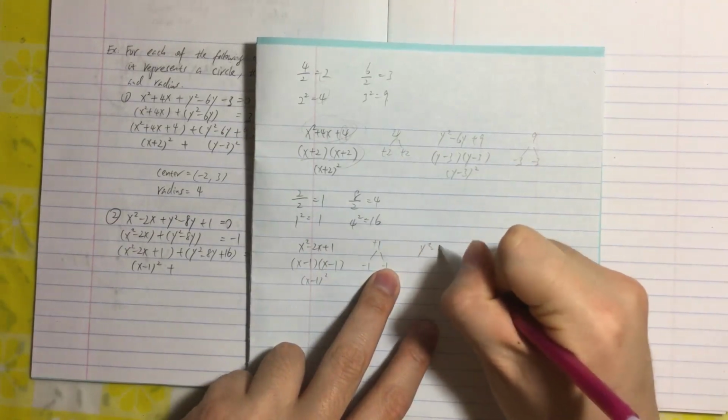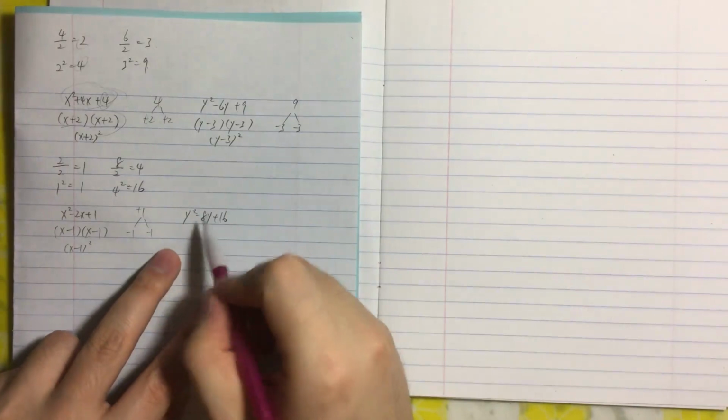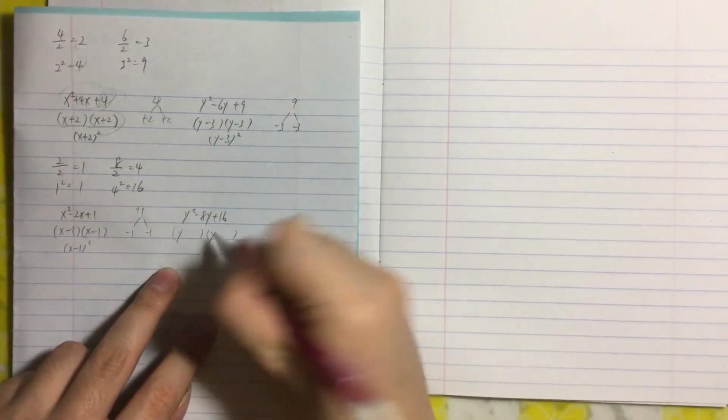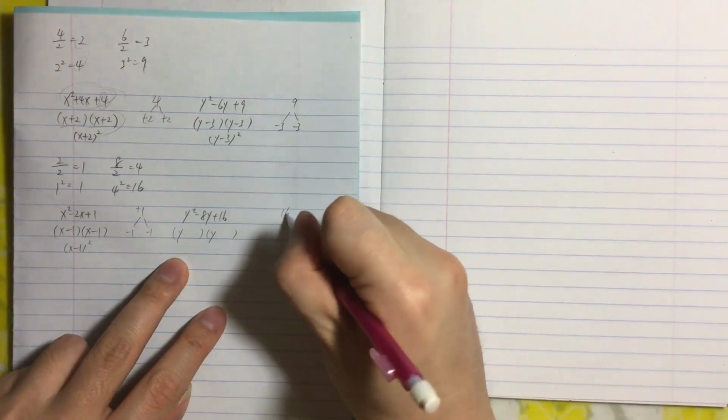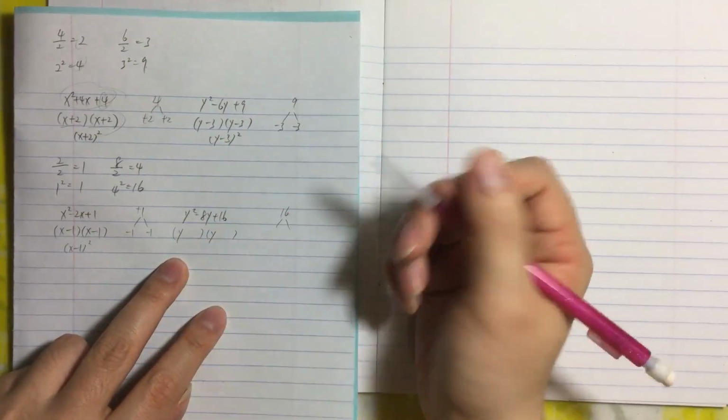y squared minus 8y plus 16. We try to find two numbers. First of all, draw two parentheses. Put y in each parentheses. We try to find two numbers that when we multiply, we get 16, and when we add, we get negative 8.